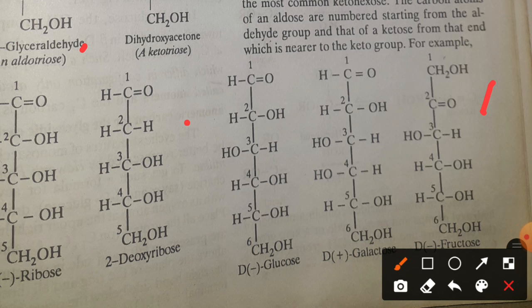Look at the structure of glucose and fructose, okay. The structure, this structure, and the last structure, the third structure. At the third position there is a hydroxy group on left hand side and all other hydroxy are on right hand side, so both are D minus glucose, D minus fructose.